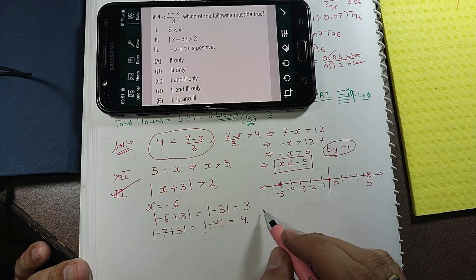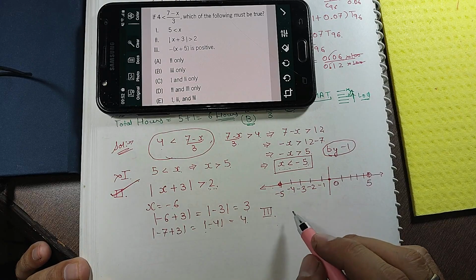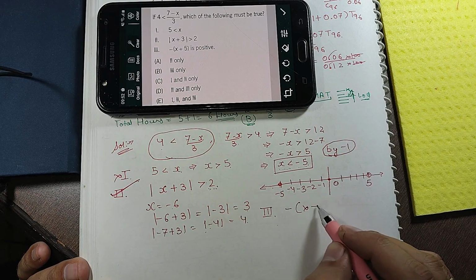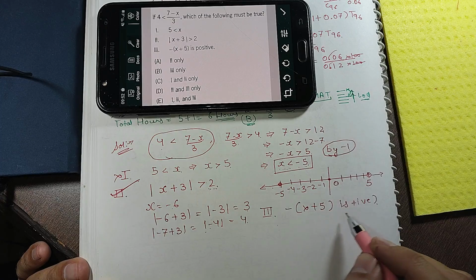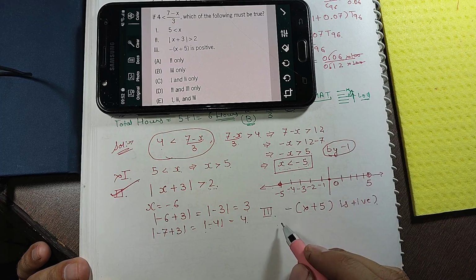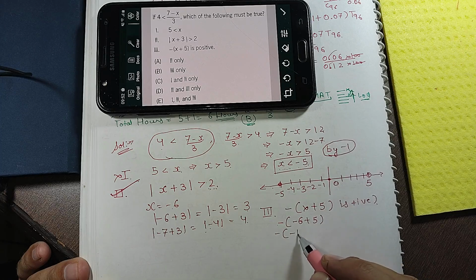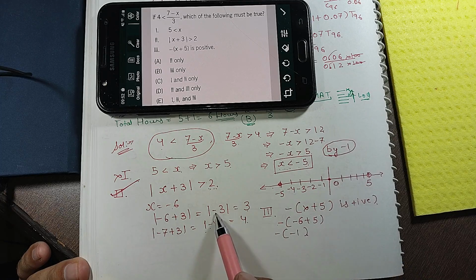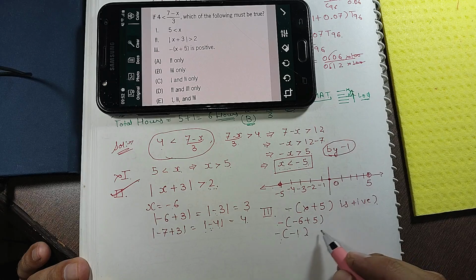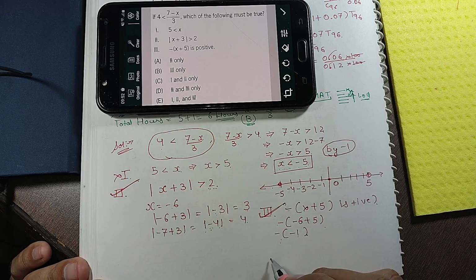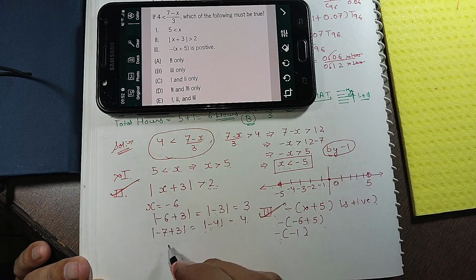Now the third one is not an inequality, they have given a statement that minus of x plus 5 is positive. Now you see that the first value we can put over here is minus 6. So I will write minus 6 plus 5 equal to minus 1. As you have seen in the previous statement also, the values inside the mod will always be negative, and when the negative has been provided in the statement, it will always be positive. So this is also true, that minus bracket x plus 5 will always be positive. So the second and third statements are true. So option D is the right answer.